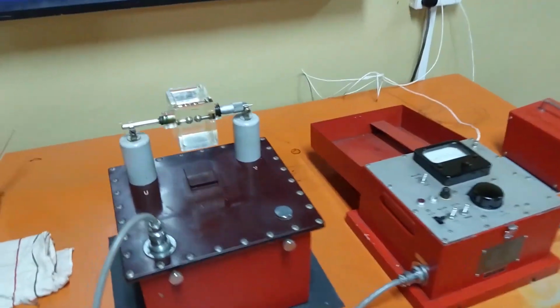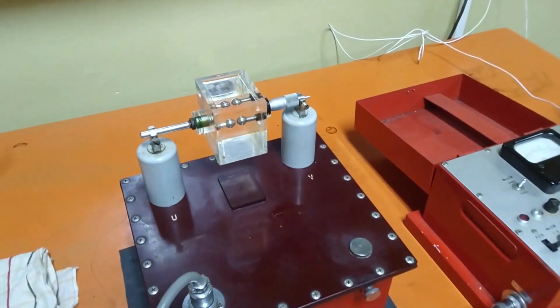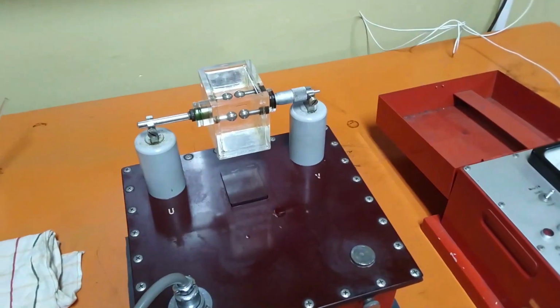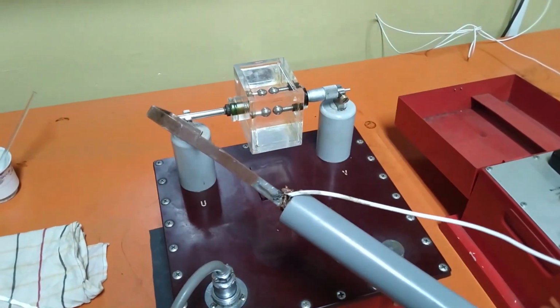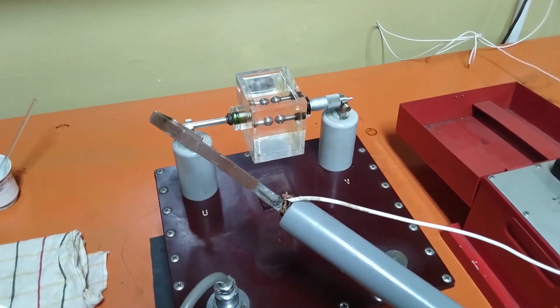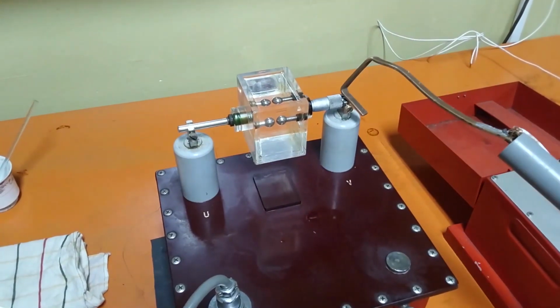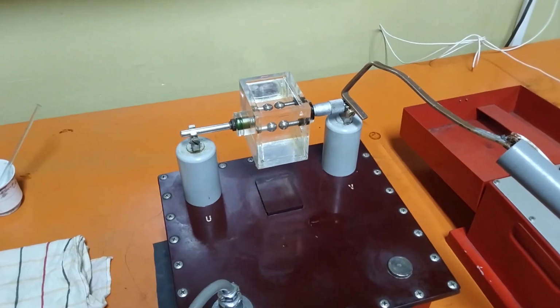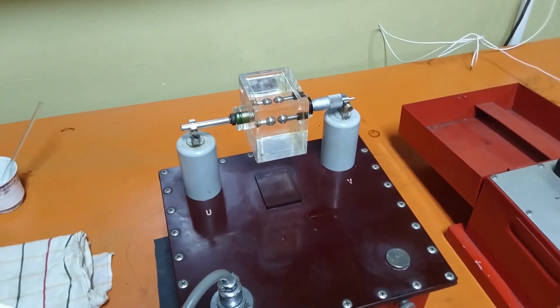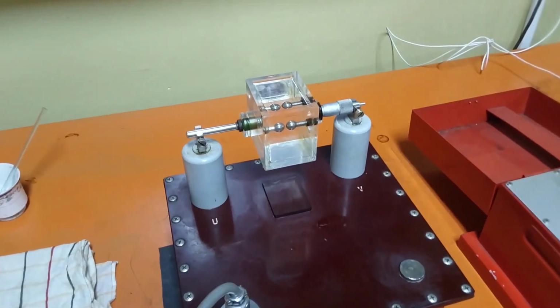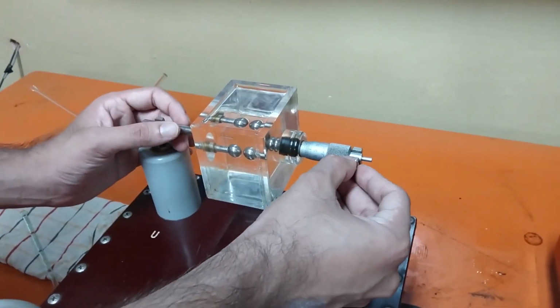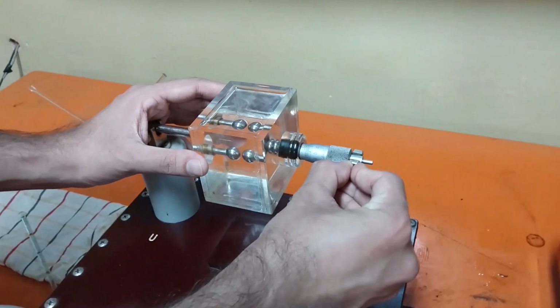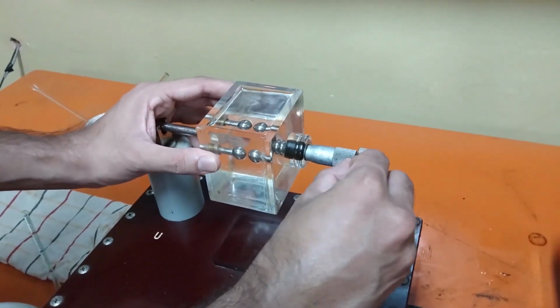In addition to that, before adjusting the next gap setting, we must discharge the two high voltage terminals with the discharging rod, as you can see now, to make them safer for us to touch. Now we are going to adjust the electrode gap setting to 3.5 mm for our demonstration purpose.